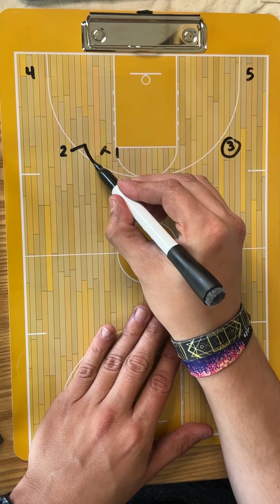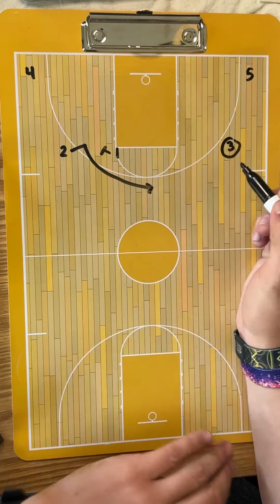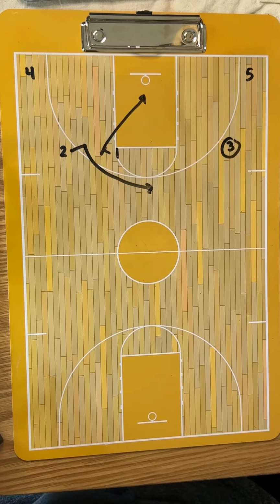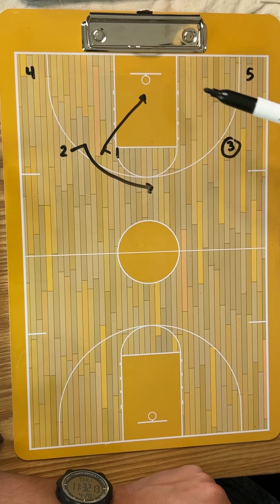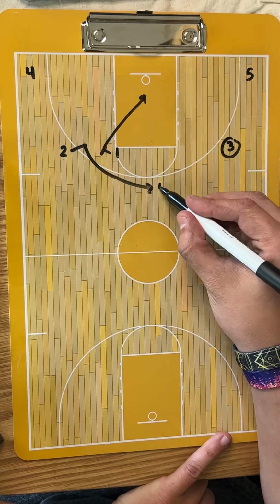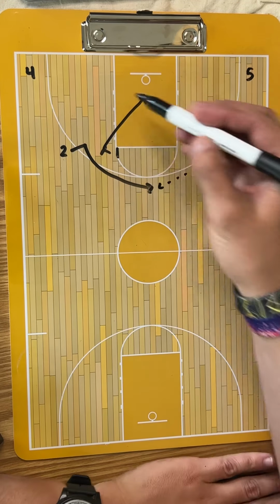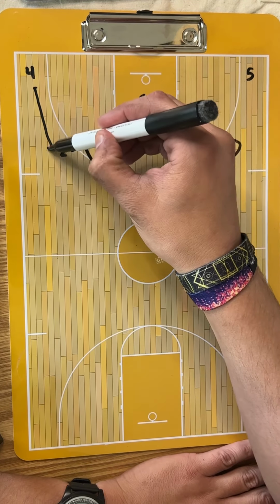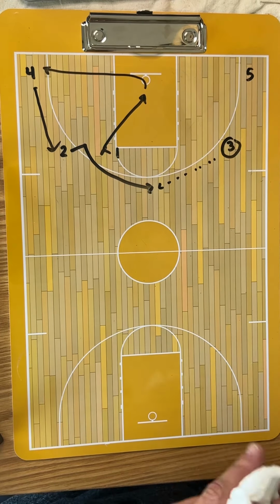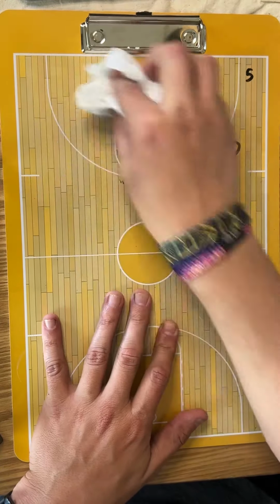Let's say 2 decides to pop. All right, what should 1 do? Go to the rim. We want to put rim pressure as much as possible in whatever we are doing. So simple as that, right? And now we're right back into 5 out. Where's the open spot? 4 fills it. 1 comes this way, okay? So those are the very super simple without ball screen options.